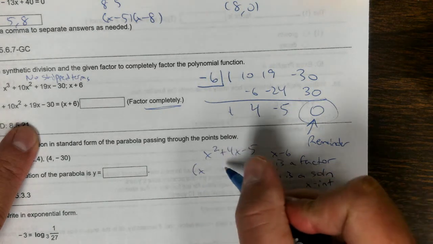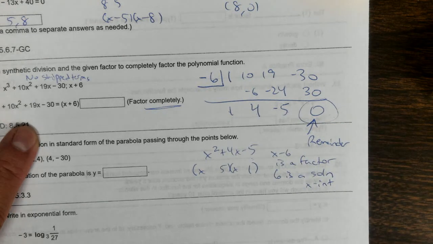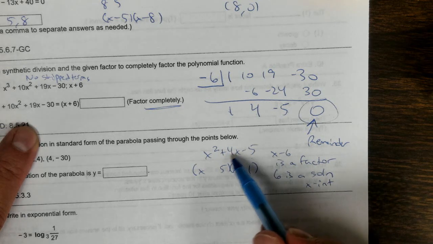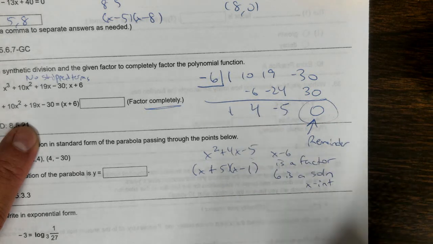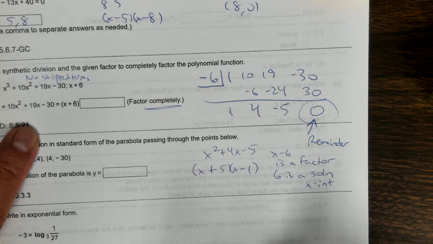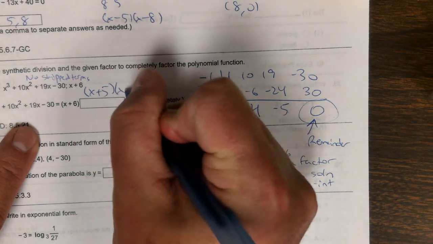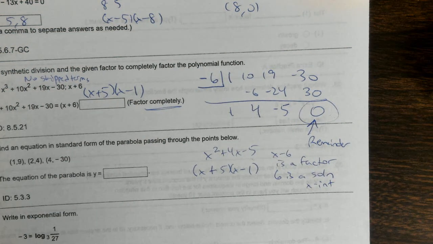You put your x and x, put your 5 and 1, since it's times to get negative 5. And if it's a plus 4x, we need a plus 5 here and a minus 1 there. And so then we get x plus 5, x minus 1. Or the other way, x minus 1, x plus 5.